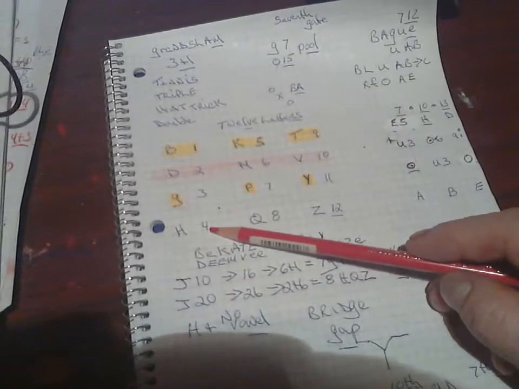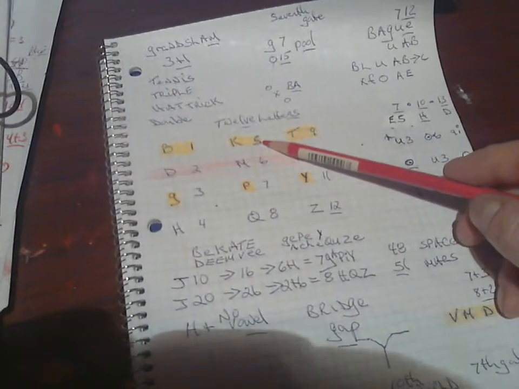The H becomes the 4th letter. The K becomes the 5th letter. The M becomes the 6th letter. The P becomes the gateway. This is the light. The Q becomes 8, and it already is 8. It remains 8. The T is now birth because it's a transmission.